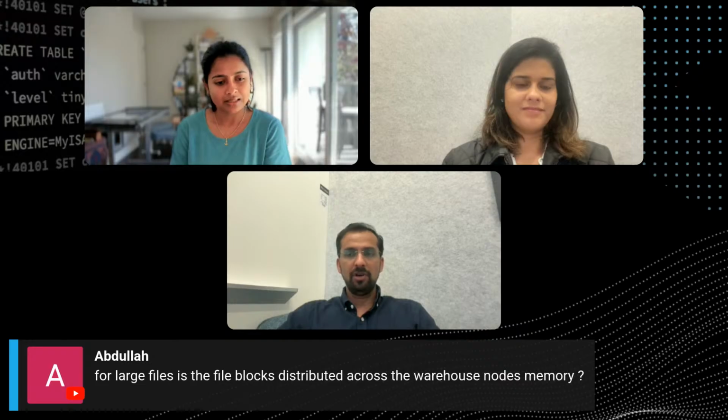Yeah, I think there are two parts to this question, right? Is the file distributed, and is it across the memory? This is a great question if you're a Spark developer trying to get the right memory sizing and make sure everything is well distributed. What I would say is Snowflake does distribute all its data. There is a shared storage, then there is a compute pool, and this compute pool takes care of reading this large data, which is well distributed, and then processing it for you.